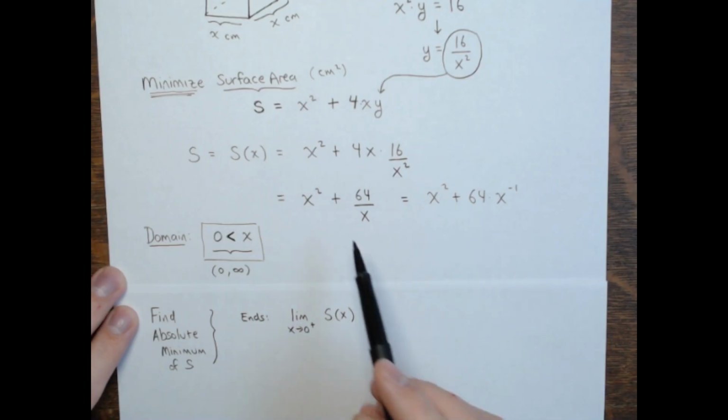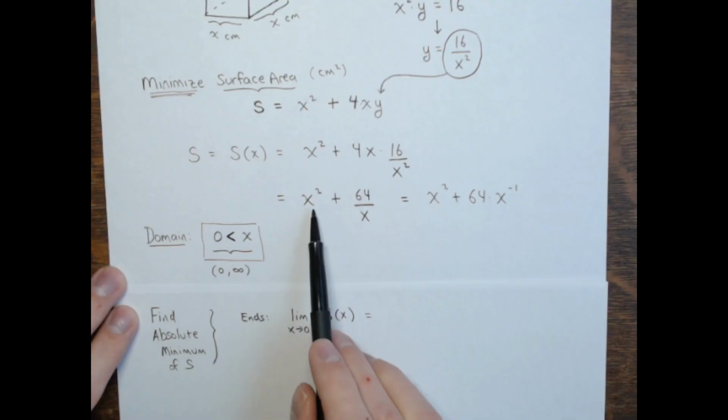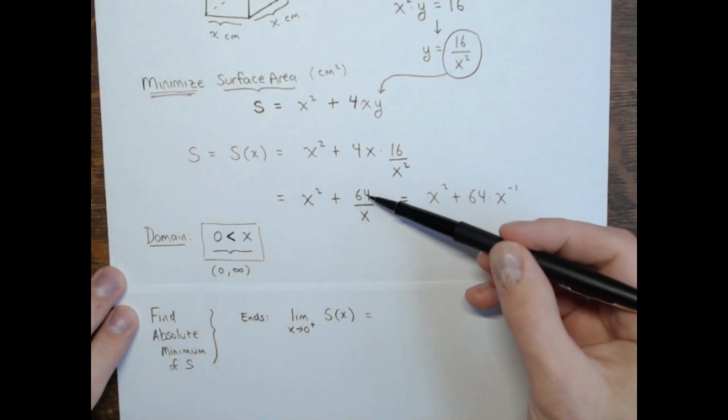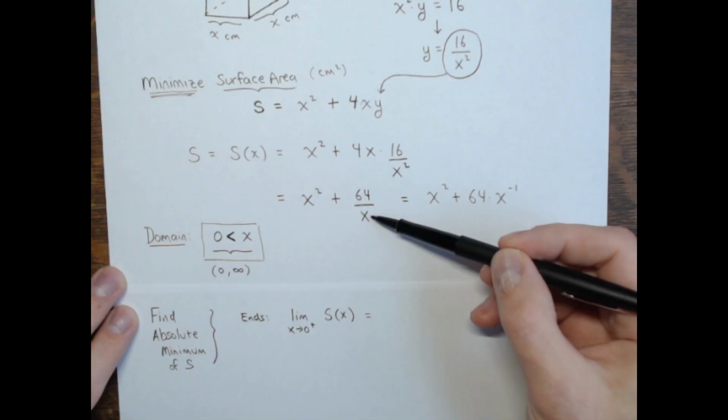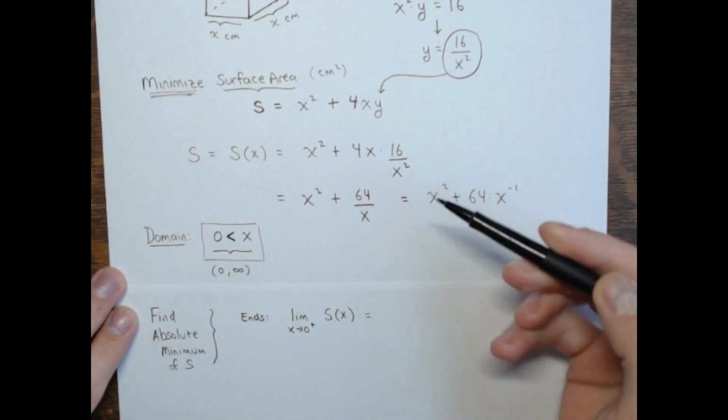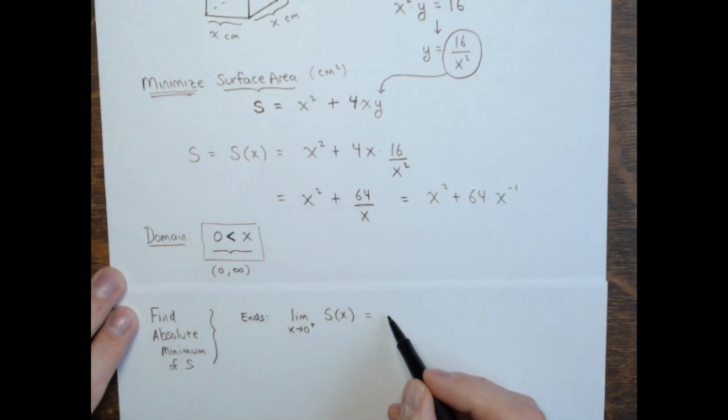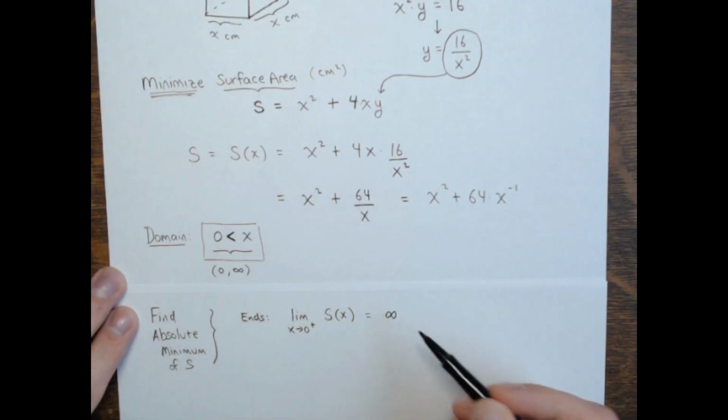Now, look at the way this looks here. This first term would approach 0, because it's something really small squared. But then this next term, 64 over x, would get very, very large. You'd have 64 divided by some really small number, so that'd be 64 times some large number. So 0 plus infinity, that's an infinite limit.